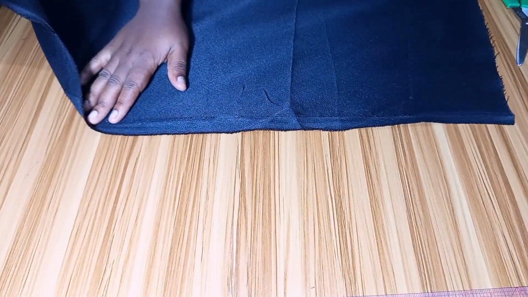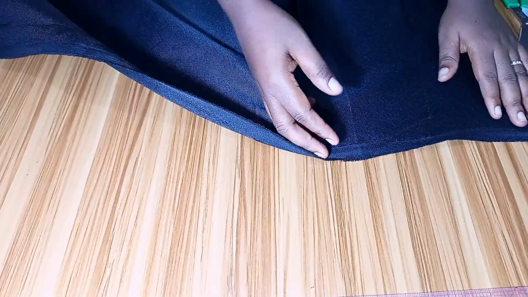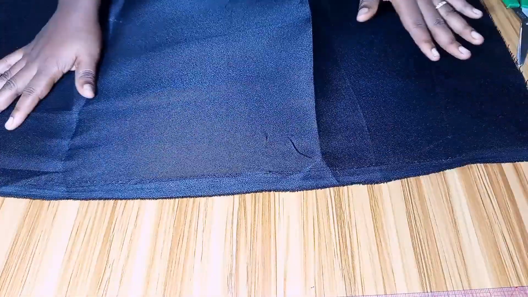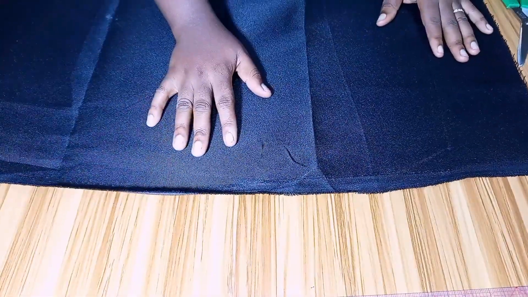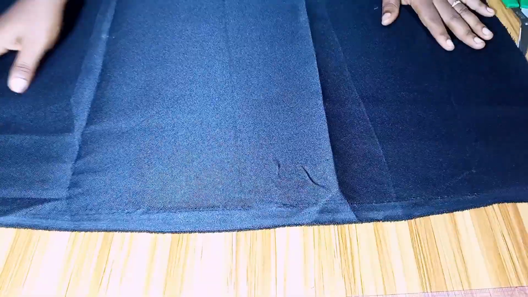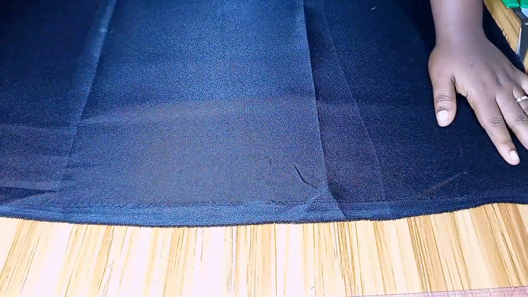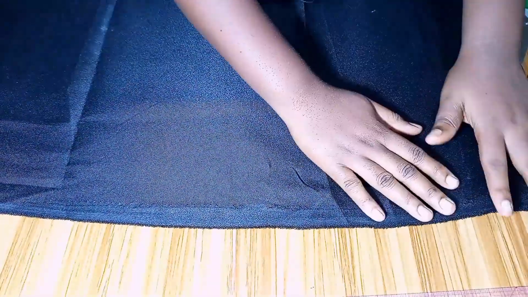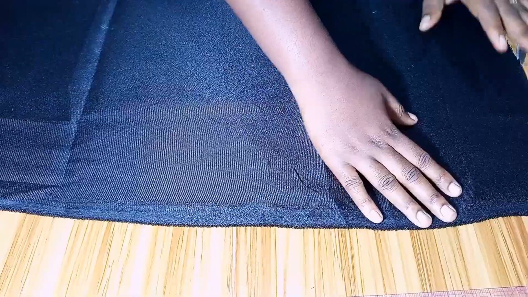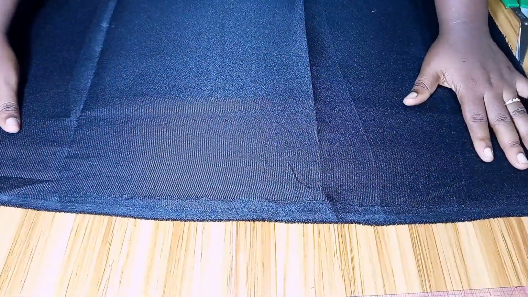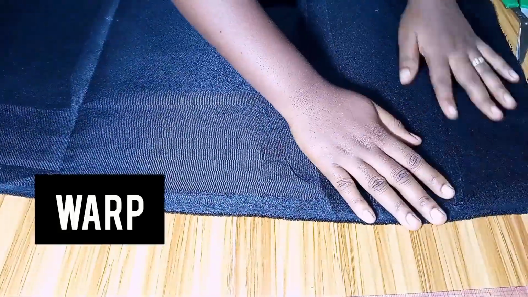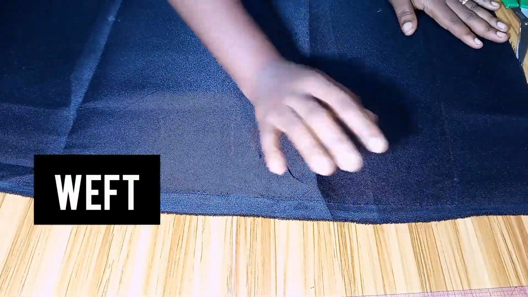Now, the grain of the fabric simply means the direction of thread that makes up the fabric. In every fabric, we have threads that are woven in the vertical direction, and we have another set of threads that are woven in the horizontal direction. All the threads that are woven in this direction, they are called the lengthwise grain, and those woven in this other direction are called the crosswise grain. Now, this lengthwise grain can also be called warp, and the crosswise grain can be called weft.